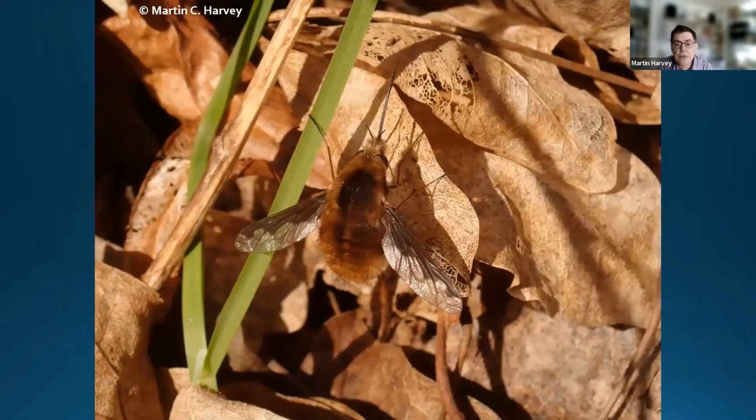And the other thing that you'll see bee flies doing quite a lot, particularly in the early spring, is just sitting and basking. And they'll often do that on some dead leaves or perhaps on a patch of bare ground or on a stone. And this allows them to bask in the sunshine and warm themselves up and get to the point where they can become more active and start flying around and feeding and mating and everything else that they need to do.